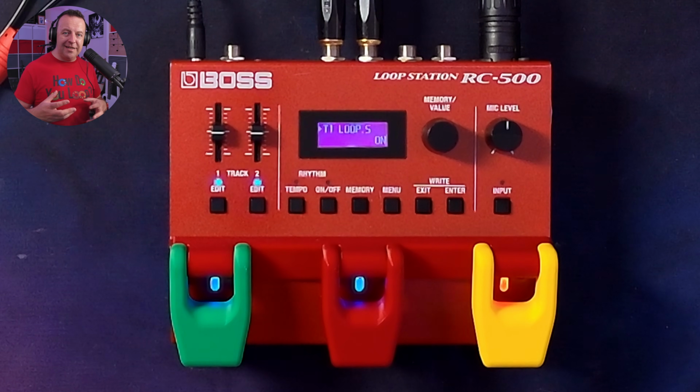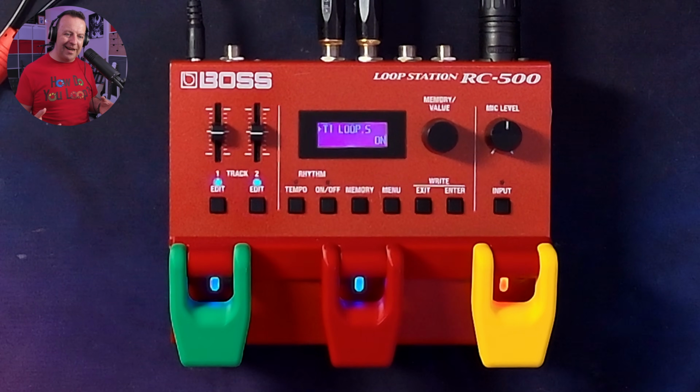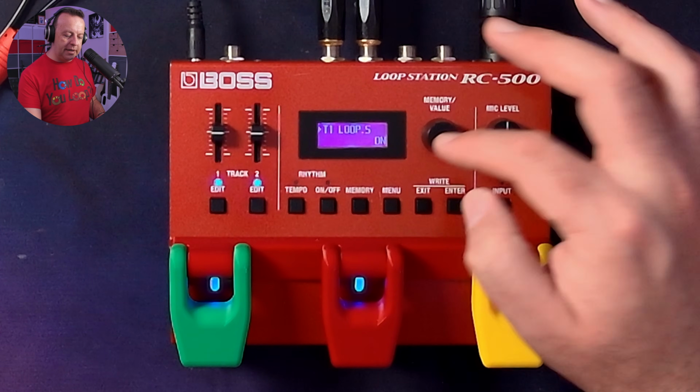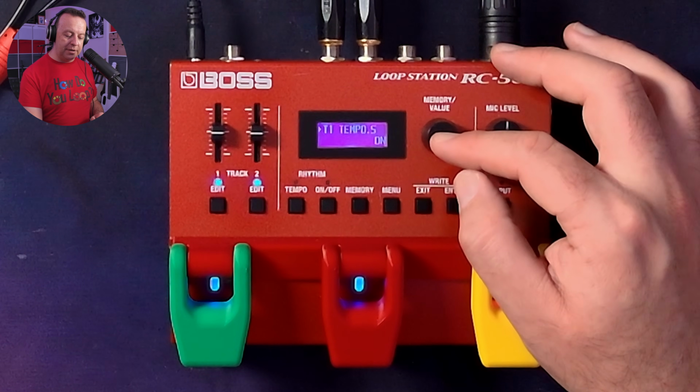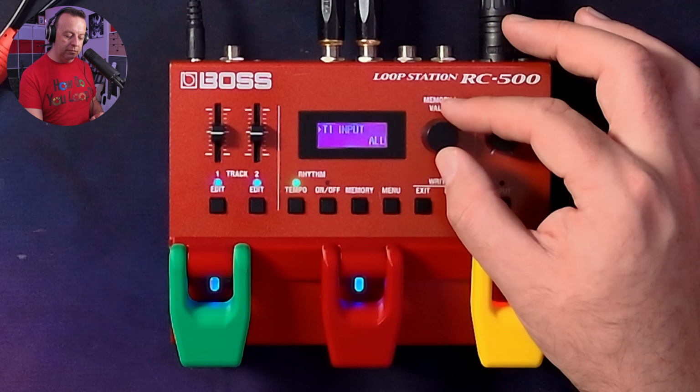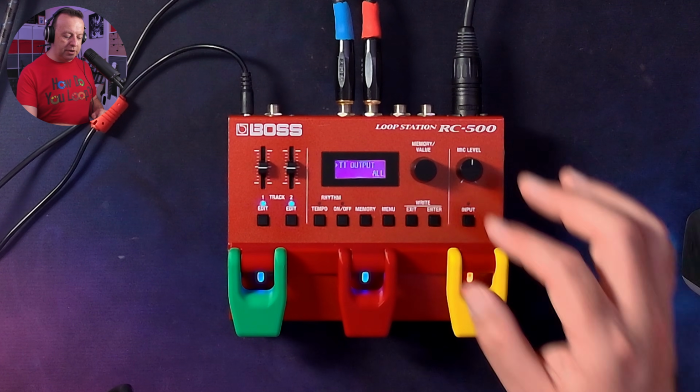The next one is where it is synced to the loops, and this is where we're going to disconnect it. So track 1 loop sync is on by default. We're going to turn that off. And then the next one is tempo sync. We're going to turn that off as well. The last 2 are just about inputs and outputs, and we're just going to leave that as it is.